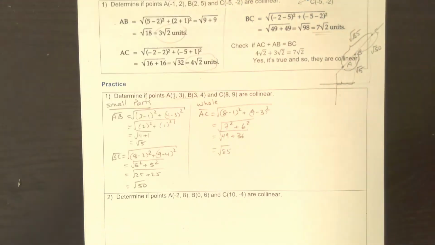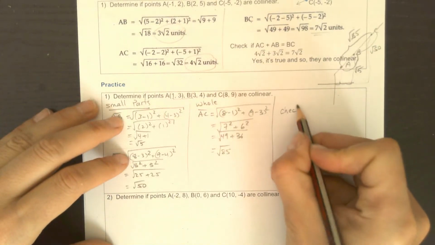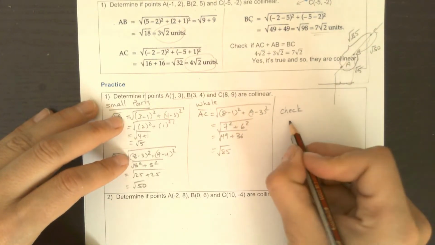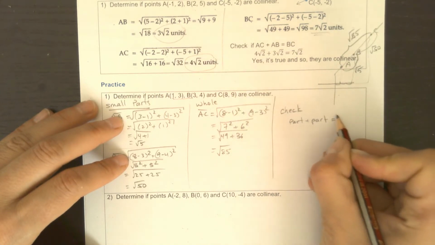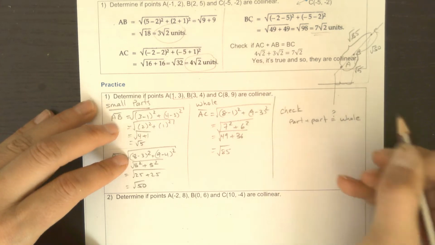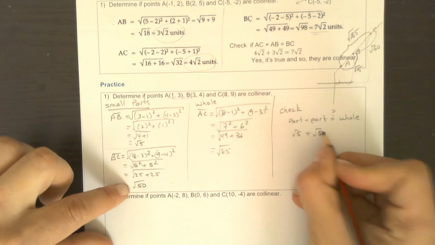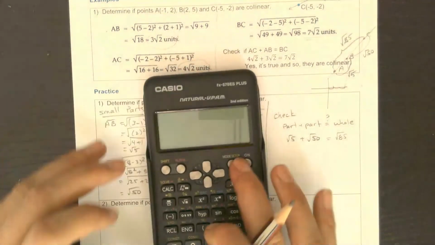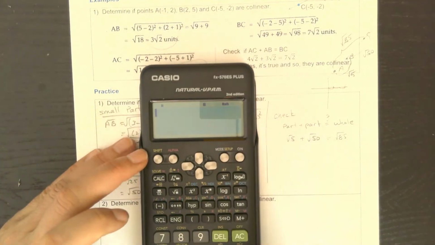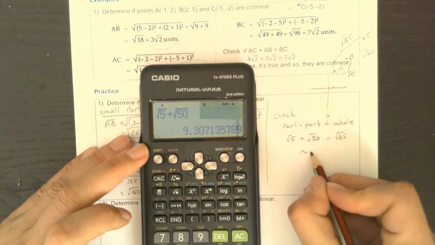And we have to put it in the calculator and check. So now I'm going to do a check. I'm going to do part plus part. Is that equal to the whole? So √5 is a part, plus root 50 is a part, and the whole is equal to root 85. So let's put it in the calculator and see what happens. So root 5 plus root 50, that's equal to approximately 9.3.